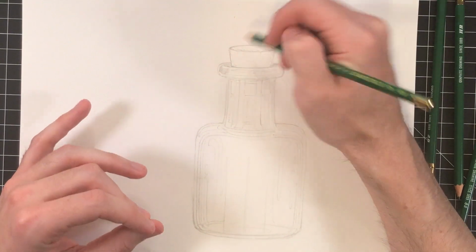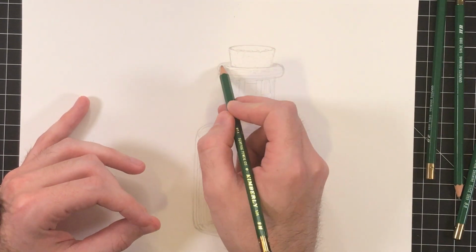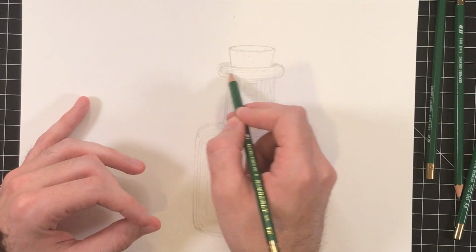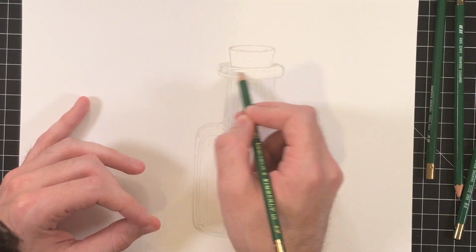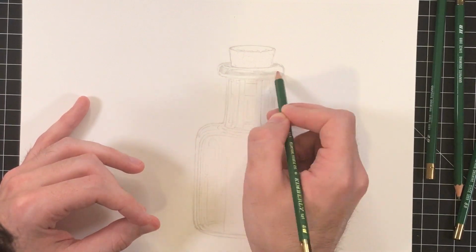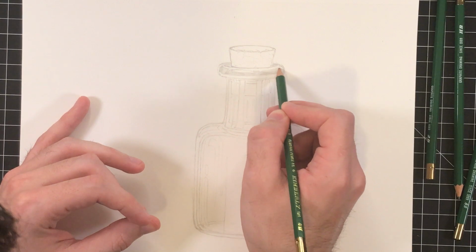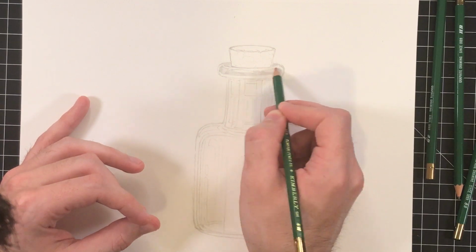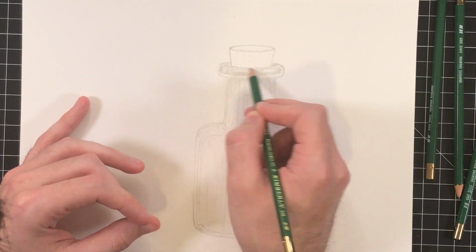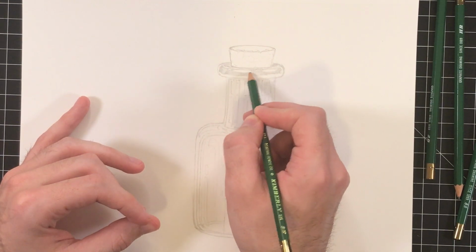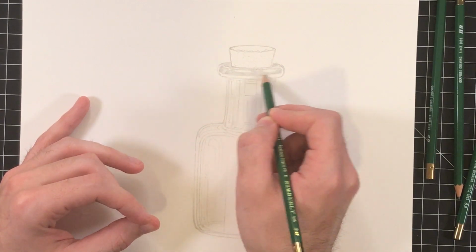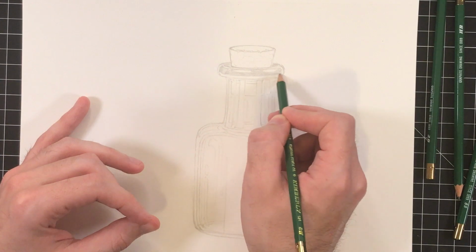That's what gradient is. So I'm going in with a very light pencil, my lightest, having recognized the lightest value in this bottle's neck, and I'm starting to fill it in. Now I'm doing this with as consistent a pencil pressure as I can manage. Pressing not too hard, also not too softly. I want this to read, to stand out, so it's not too faint on the page.